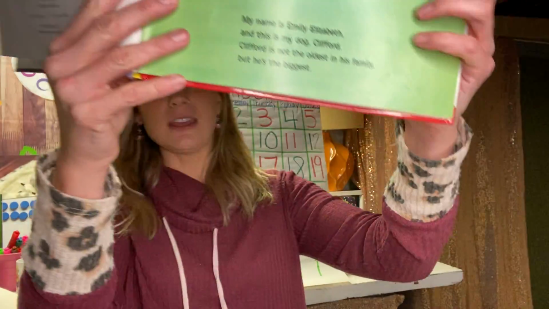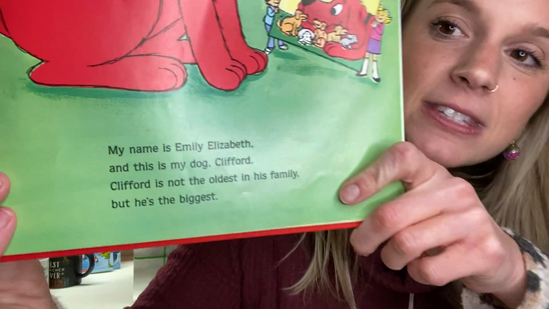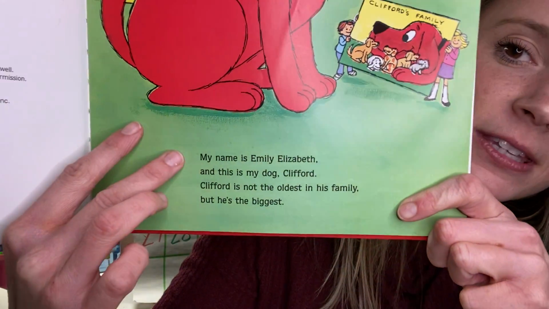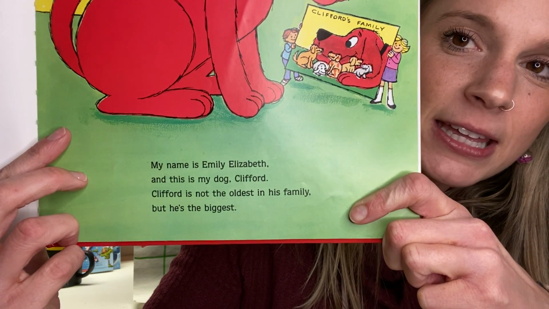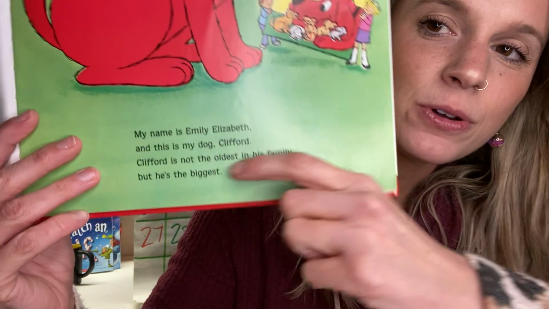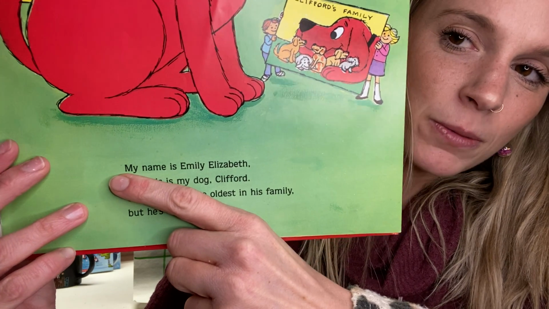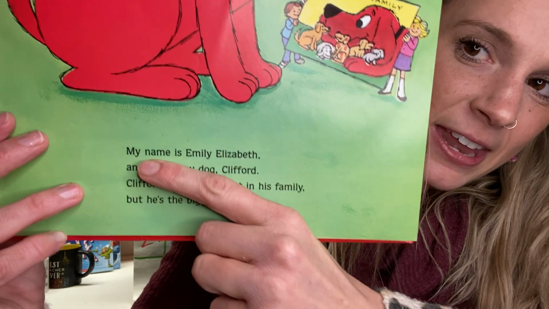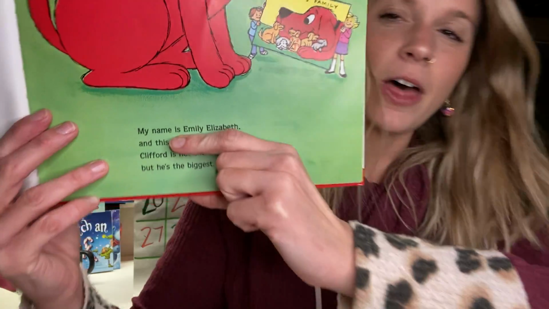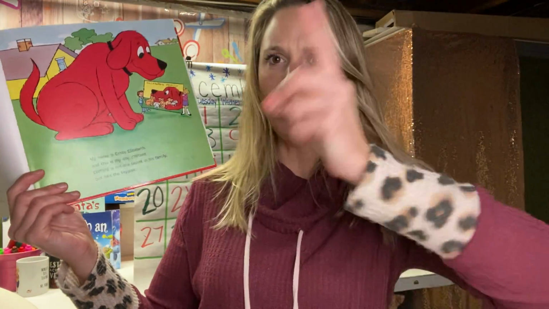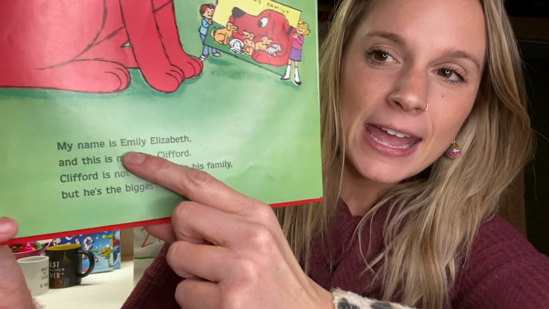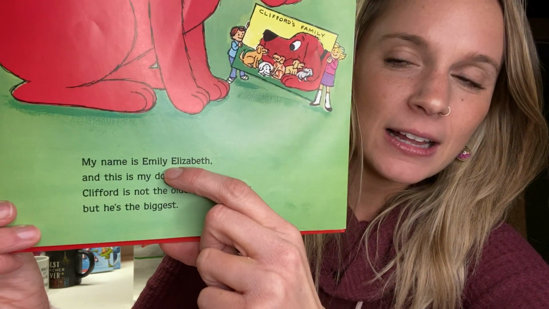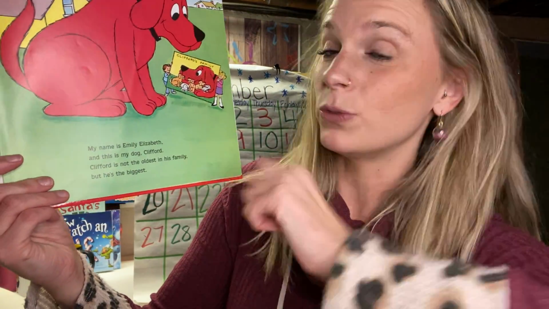So if you look here, and I don't know if I can get me and the book in at the same time, the first sentence says, "My name is Emily Elizabeth." And if you notice, here's my capital for the beginning of the sentence. And then as I keep going, there's another capital. Now, usually Miss Noble would say, no capitals in the middle, but it's her name. Her name is Emily Elizabeth, and she gets a capital letter for her names.